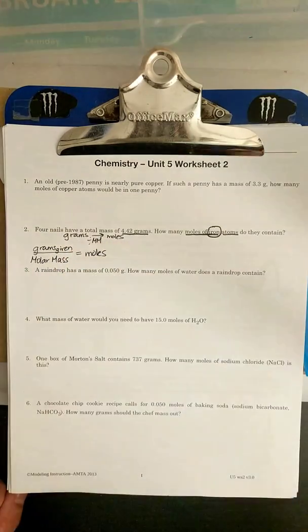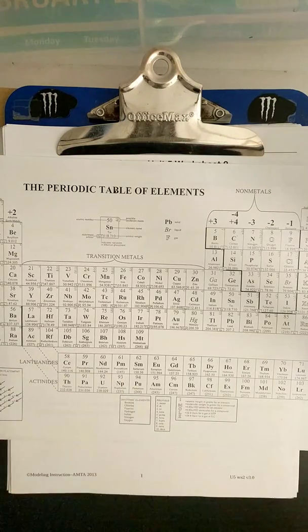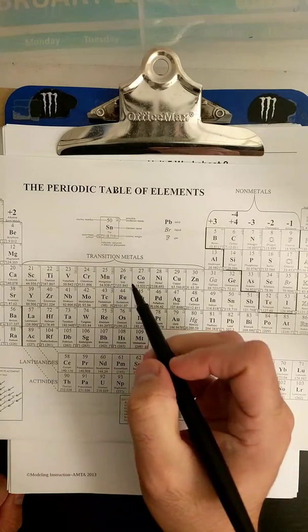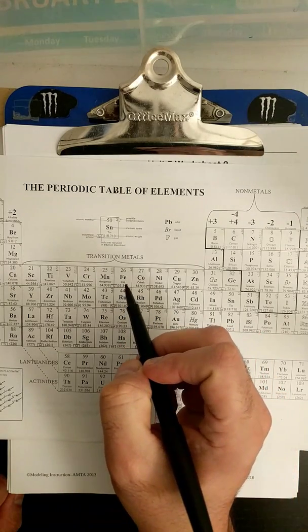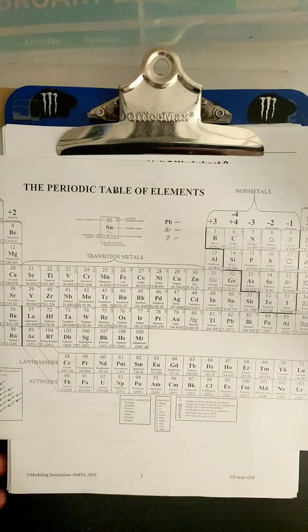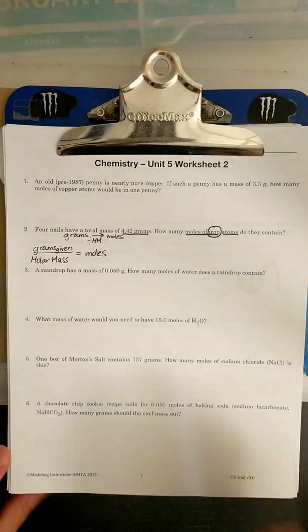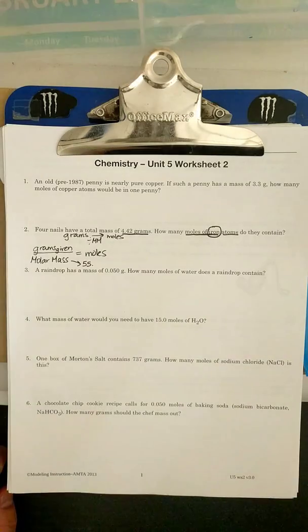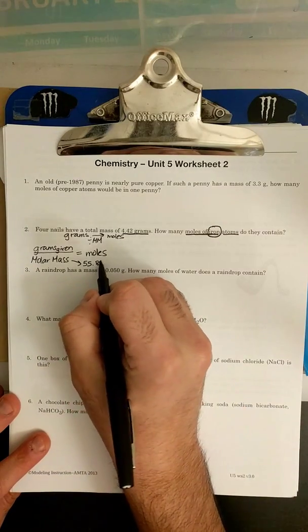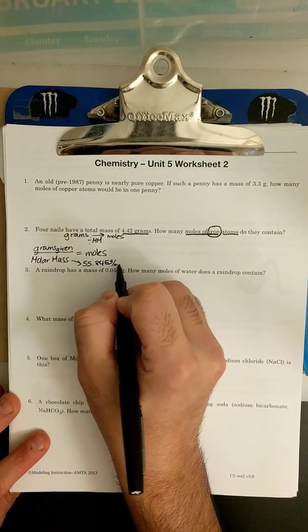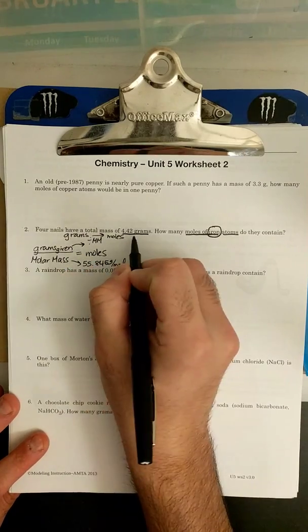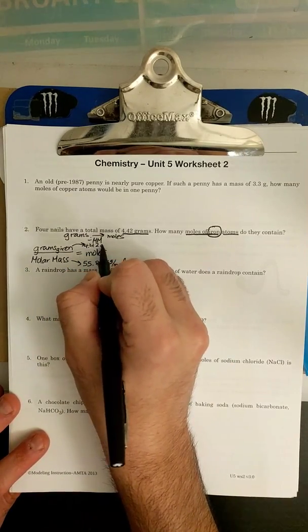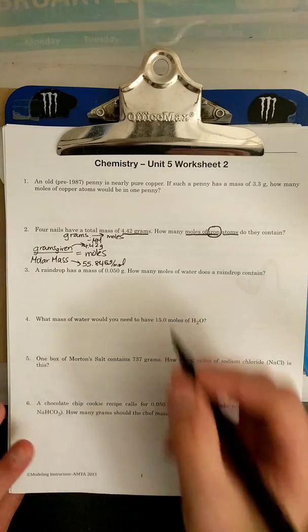It says iron. So if I look on the periodic table and find iron, and if you don't know the symbol for iron, it's Fe. It says that the molar mass of iron is 55.845 grams per mole. And the mass that they gave you, or the grams they gave you, was 4.42 grams. So all I have to do is divide those two.